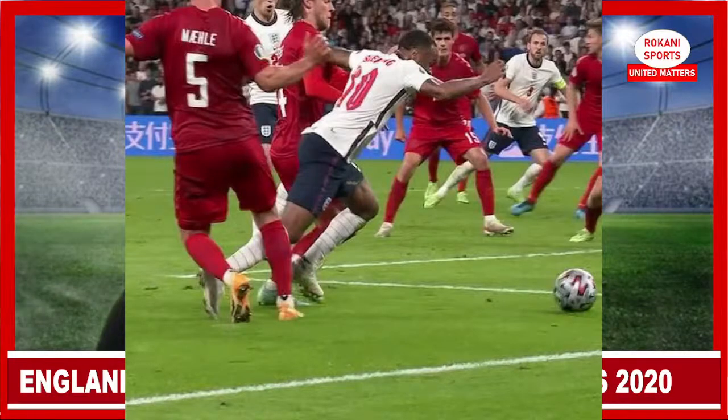That's why they are up everywhere and they are chanting. Yes, they last played a final 30 years back. England has every reason to celebrate this. Let's wait and see. Can they keep the lead into these minutes?